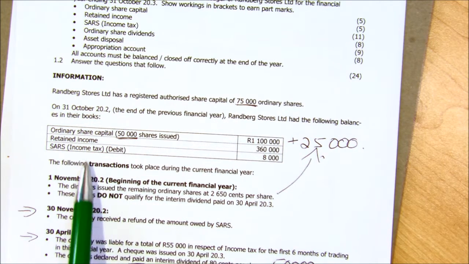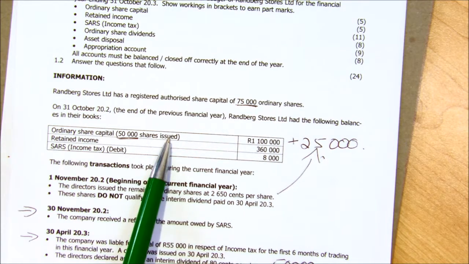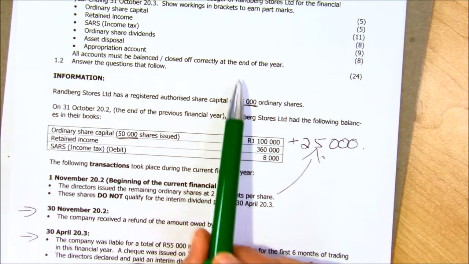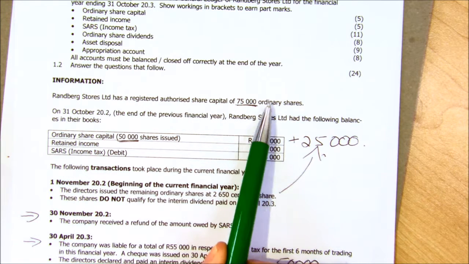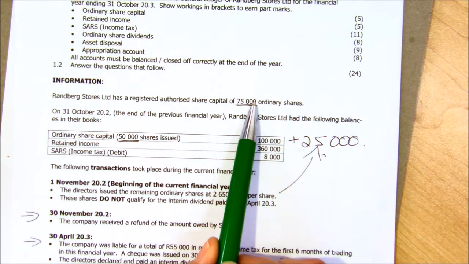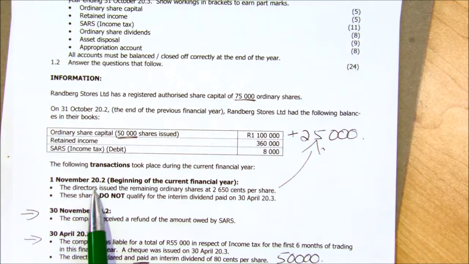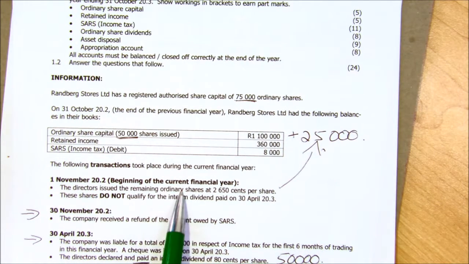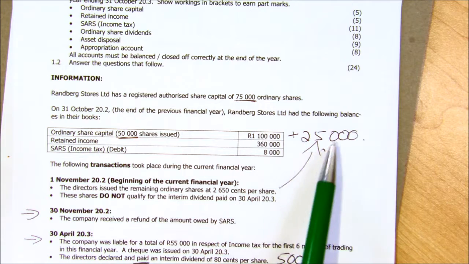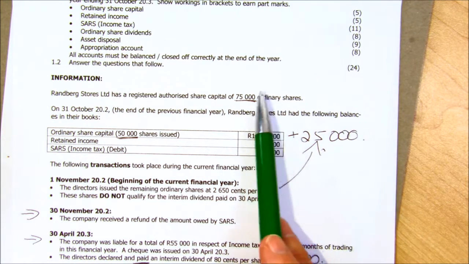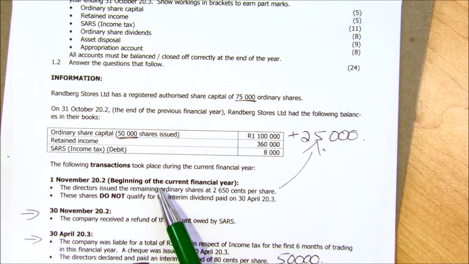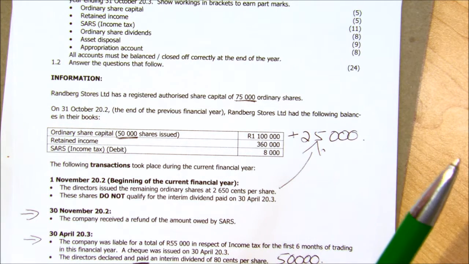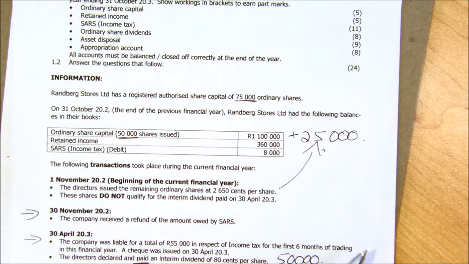In the exercise here, we've got 50,000 shares issued at the beginning of the year. And we were told that we had an authorized of 75,000. That's what they're allowed to sell. So the first thing now, they said to the directors, issue the remaining ordinary shares. So that's the extra 25,000. So all 75,000 have now been issued. Now that will go into the share capital account, and I'm not really focusing on that at the moment.